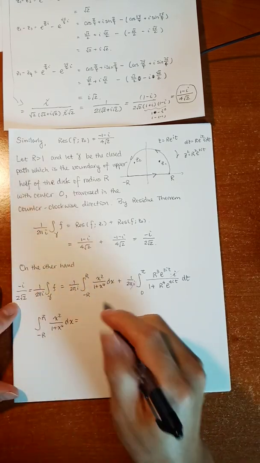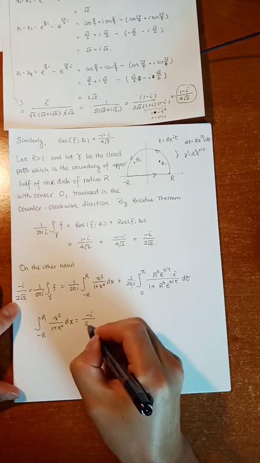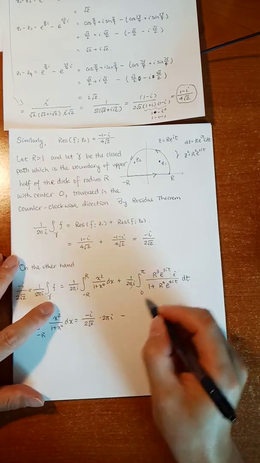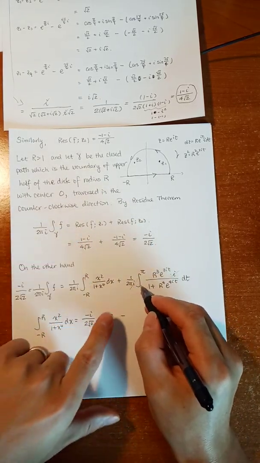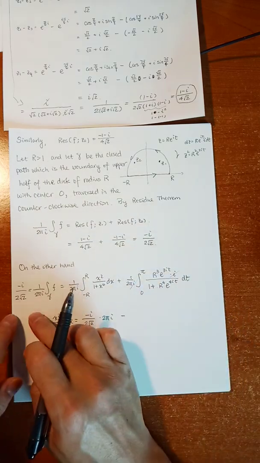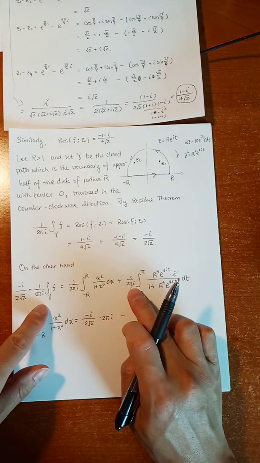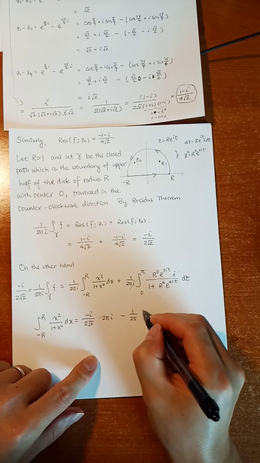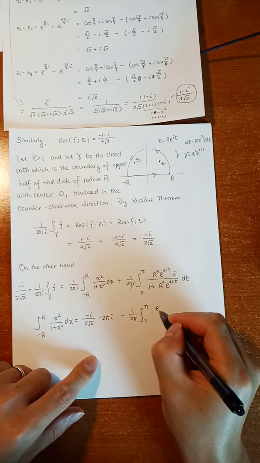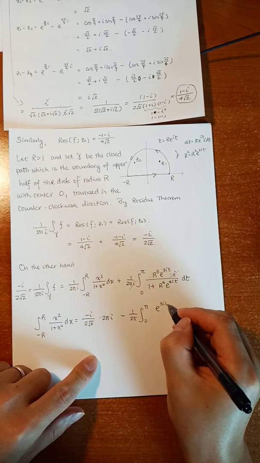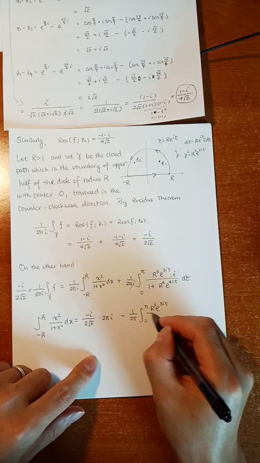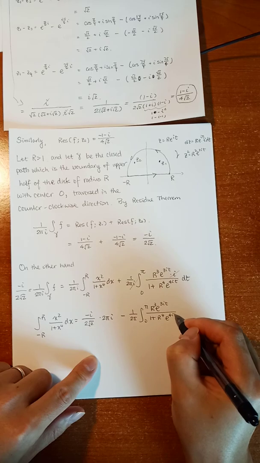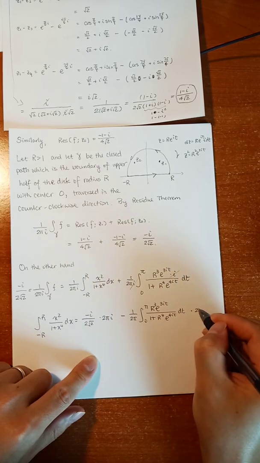It's this quantity times 2 pi i, minus this quantity. You are going to move this quantity to the left side. To the left side is subtraction. And it has a 1 over 2 pi, no i: e^(3it) r cubed over 1 plus r to the 4th e^(4it) dt, and then times 2 pi i.